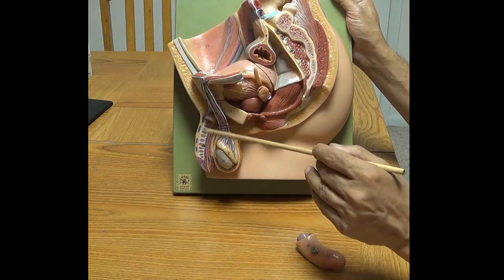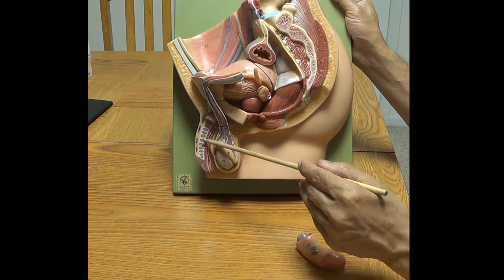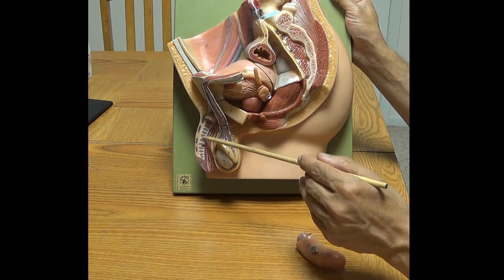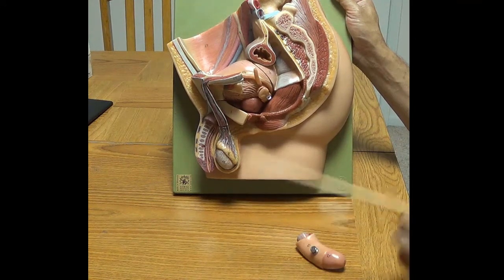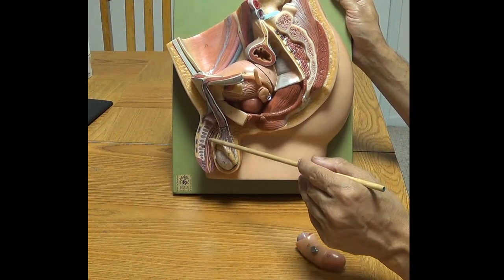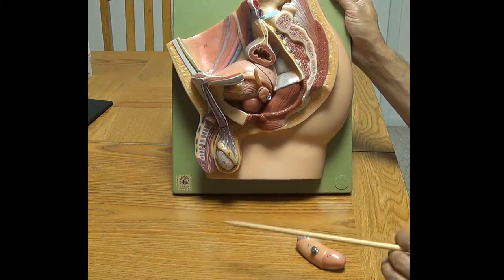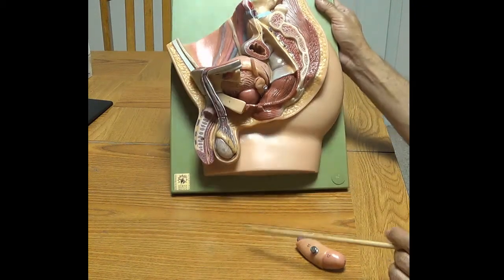Okay, so from the artery, the blood gets out and fills the sinuses or spaces inside the corpora cavernosa as well as inside the corpus spongiosum, because they have a lot of sinuses or spaces inside.